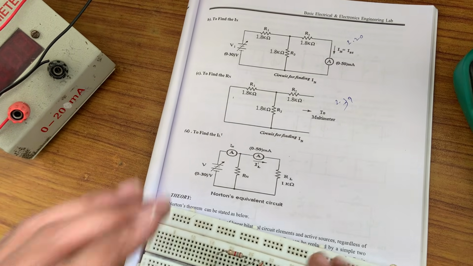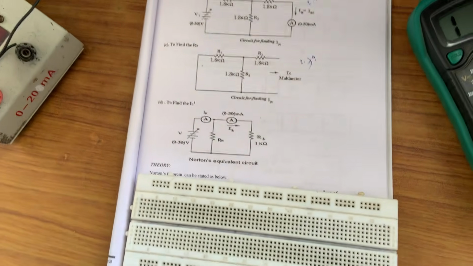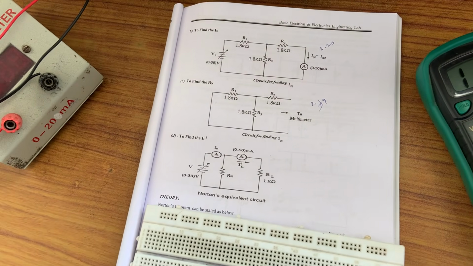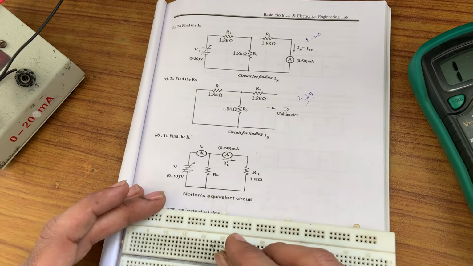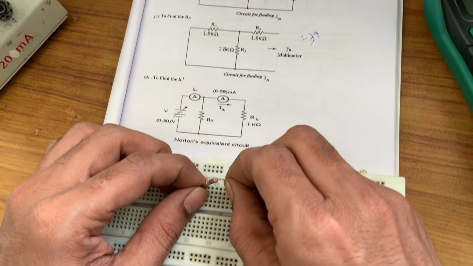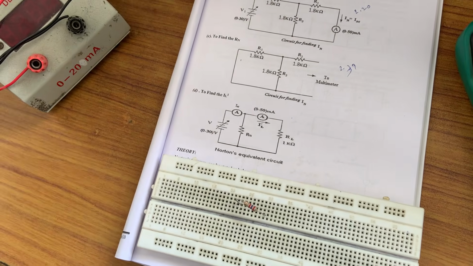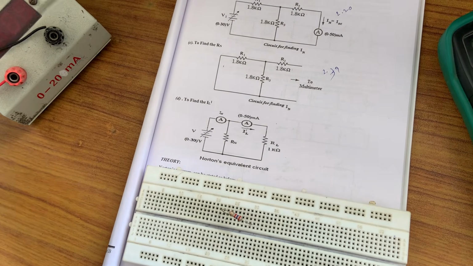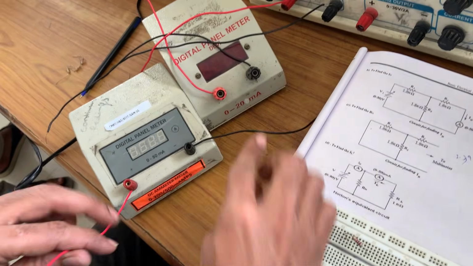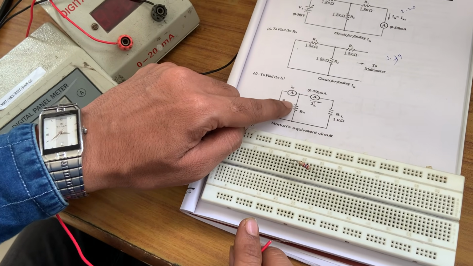Now for that I am giving the connection. See here, this is a 2.7 kilo ohm resistance and place anywhere on the breadboard. Now this one is placed. Now I am going to take 2 ammeters for this. Here the first ammeter is connected to the Rn.